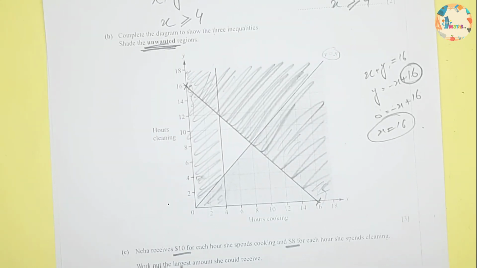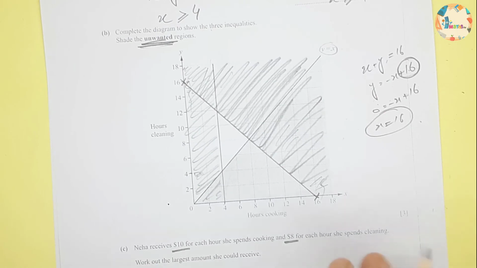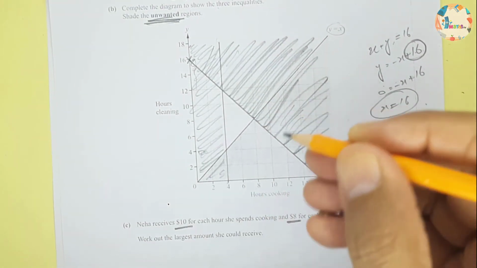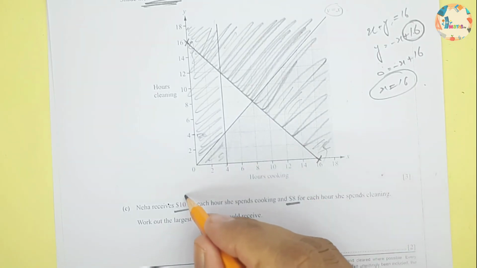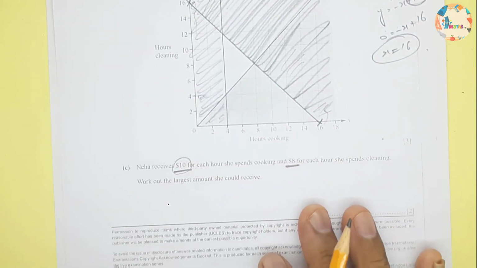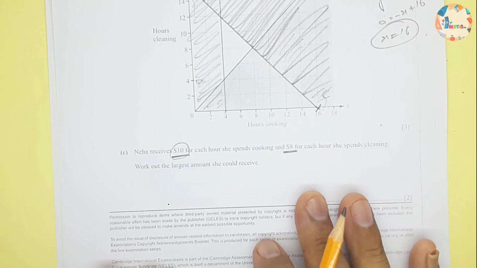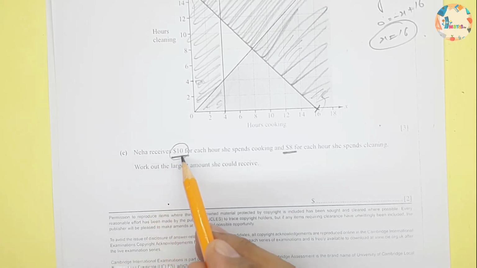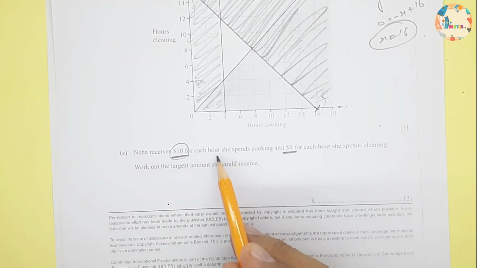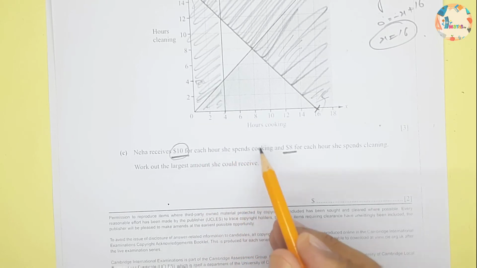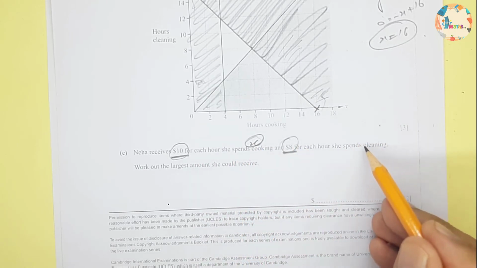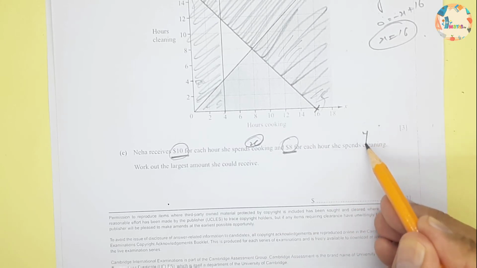The largest amount should be the maximum, because she receives $10 for each hour she spends cooking, and cooking is x, and $8 on cleaning, so cleaning is y.